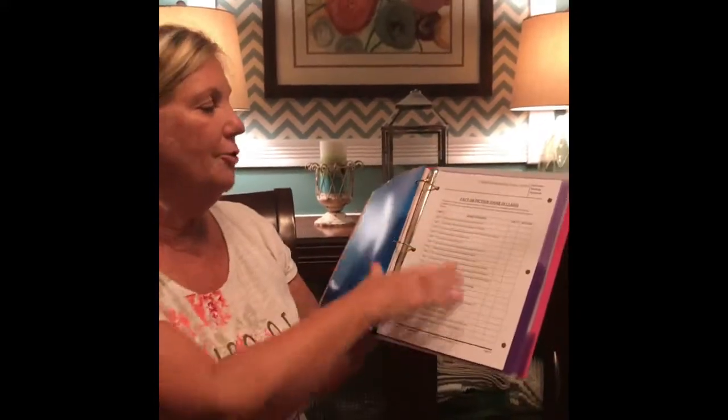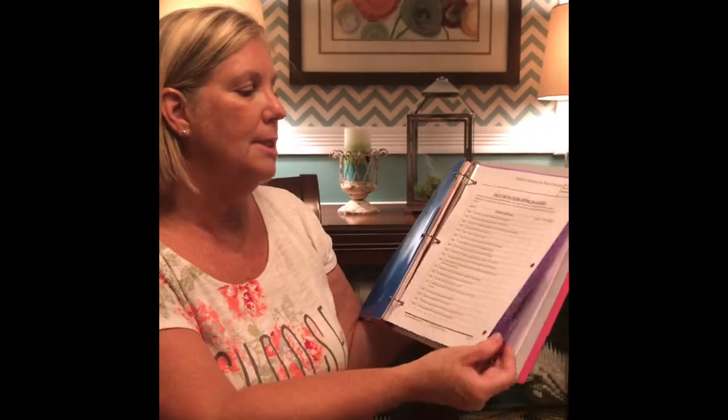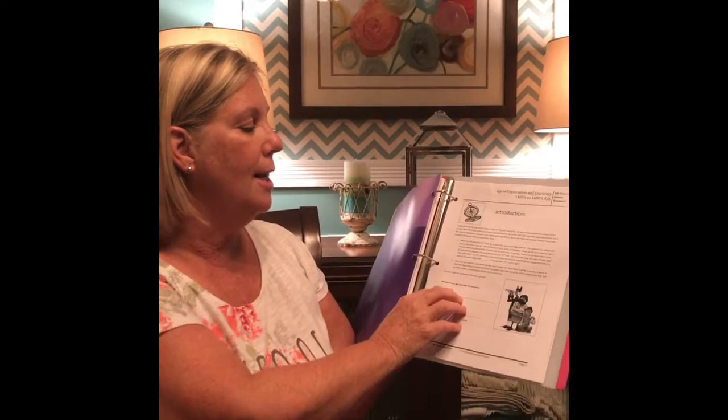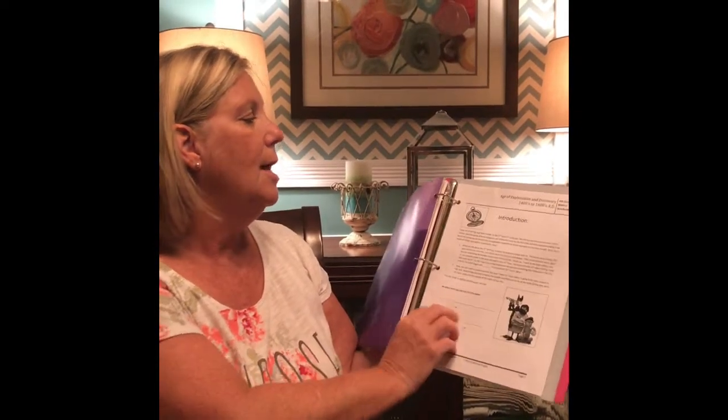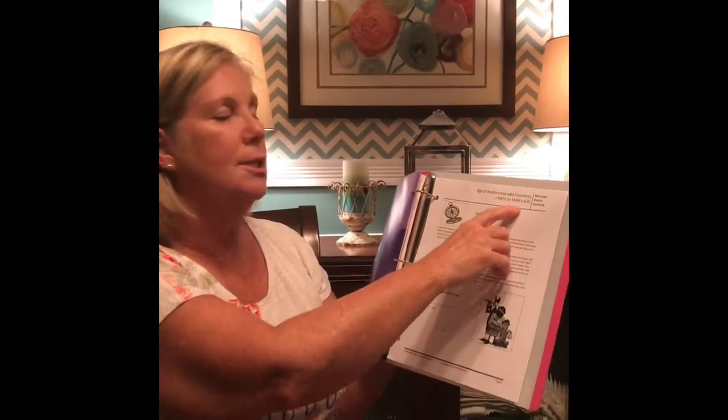And then I have the fact or fiction part, and this you as parents don't need to worry about. This will be something we'll do in class. Since this is historical fiction, it's fun to kind of figure out whether we think things are fact or fiction within them. This last part, it says introduction on the front. It has these 3 little sailor guys here, and it says Age of Exploration and Discovery.